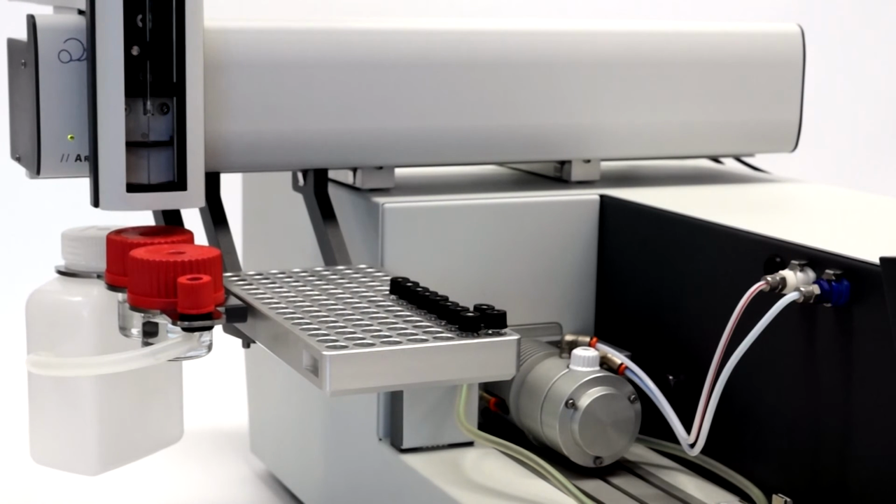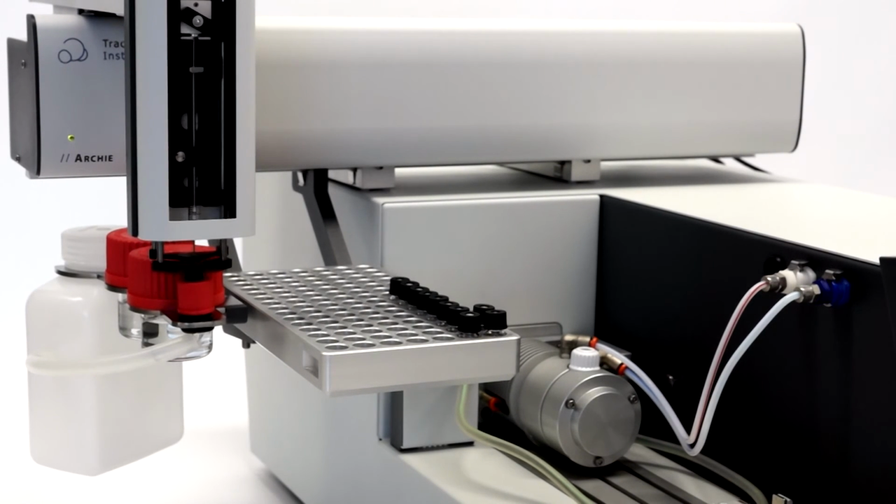Again, the Archie will first clean its syringe before starting injecting into the Xplorer.